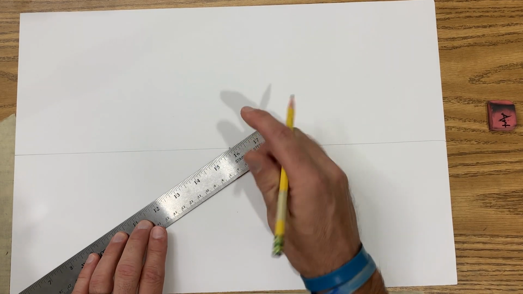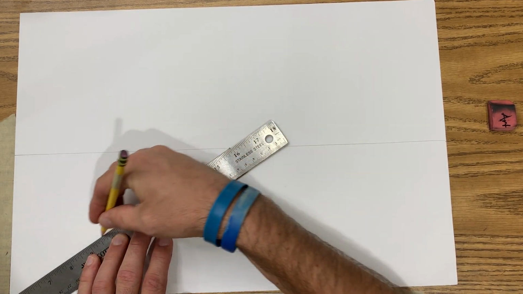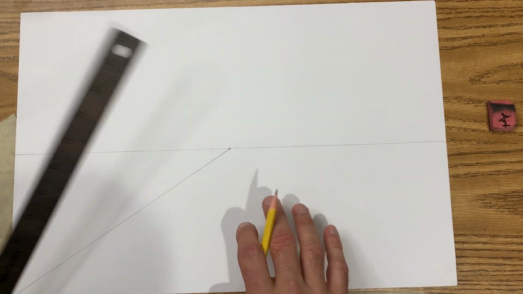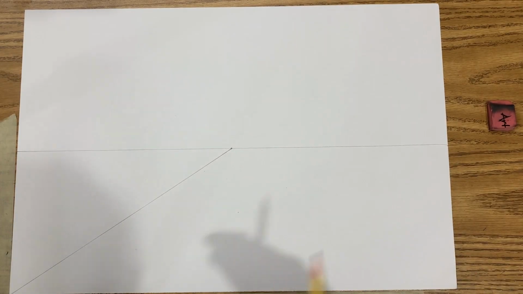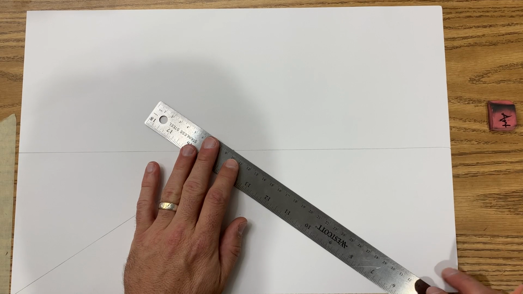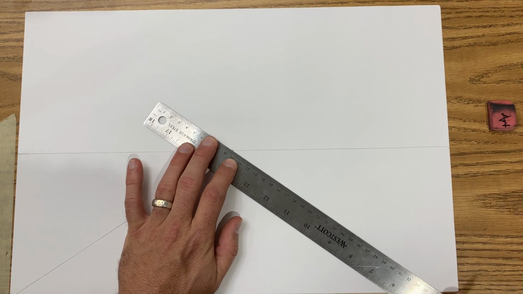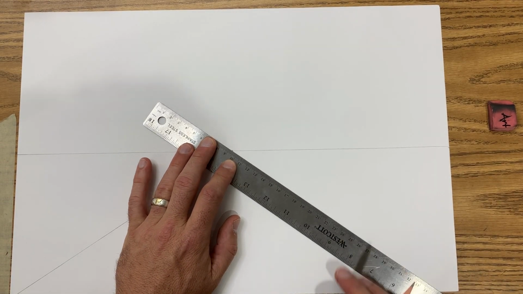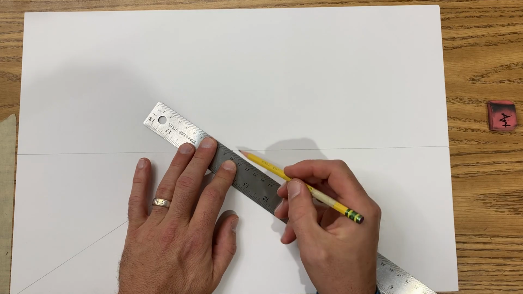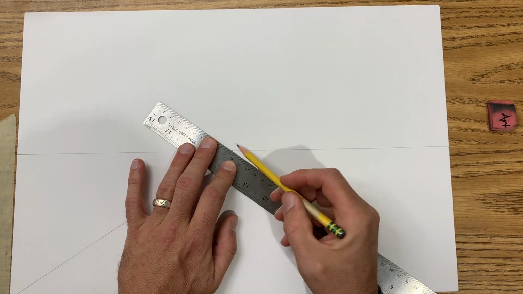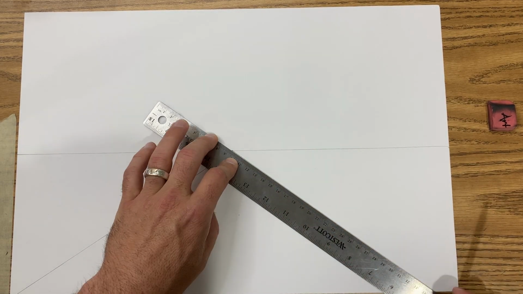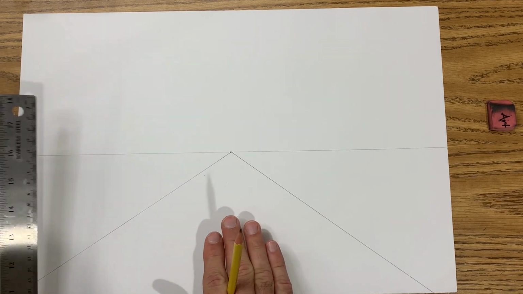The reason I'm doing this to the corner of the paper is I want this road to be pretty wide. I'm not going to go quite to the corner of that side though, because I don't want it too wide. So I'm just leaving a little bit of space here. Okay. So that is our road.